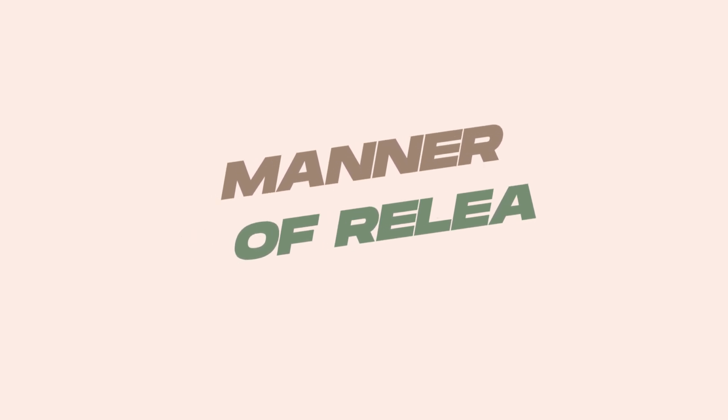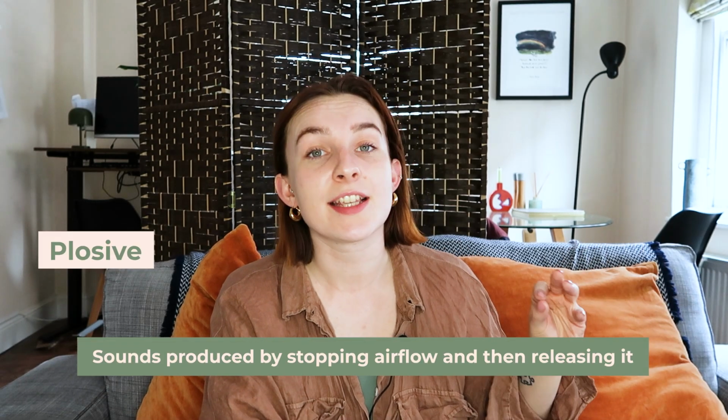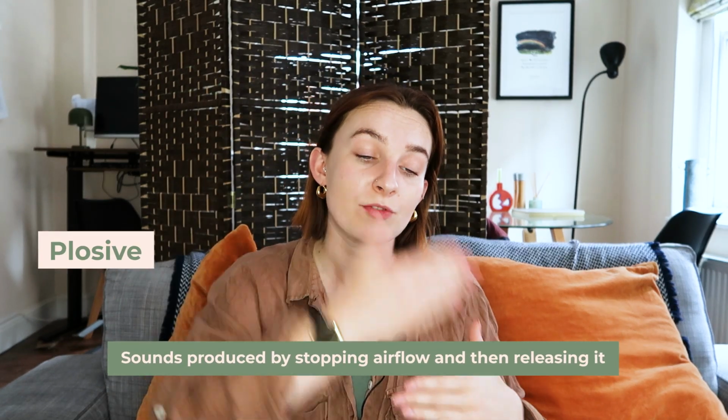Column 2 is about the manner of release. So it's one thing to disrupt this airflow, but how do we then release the air? Firstly, we have the option of plosive. You can think of plosive as explosive. This means that we disrupt all the air and then we release all the air all at once. My lips are totally closing and totally releasing.